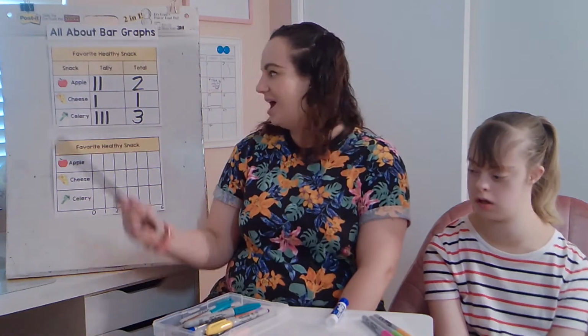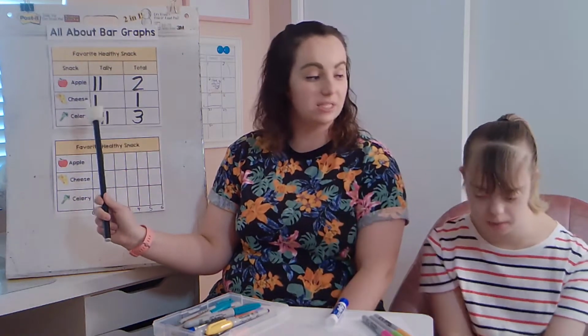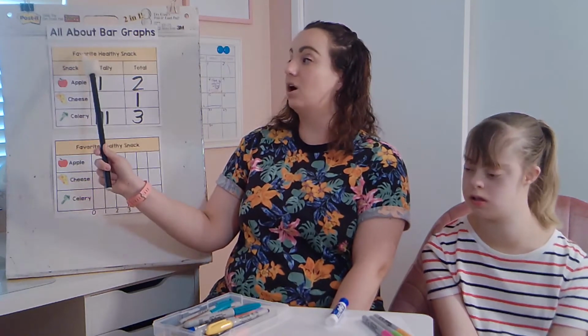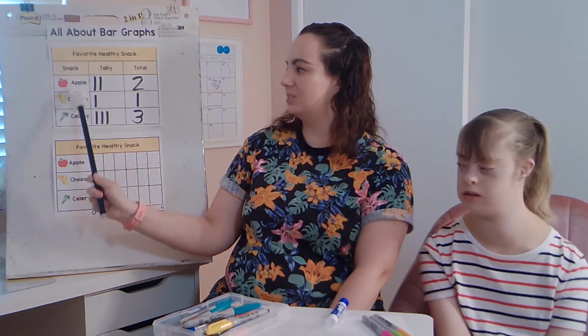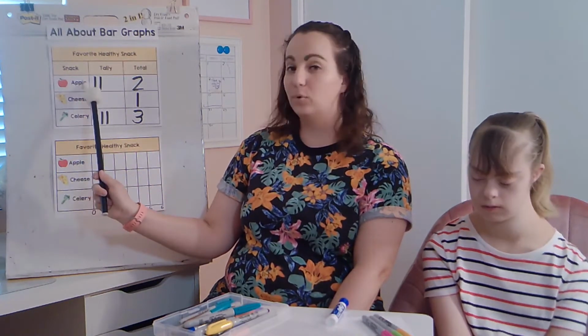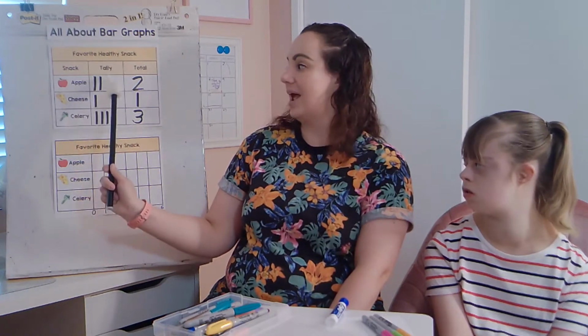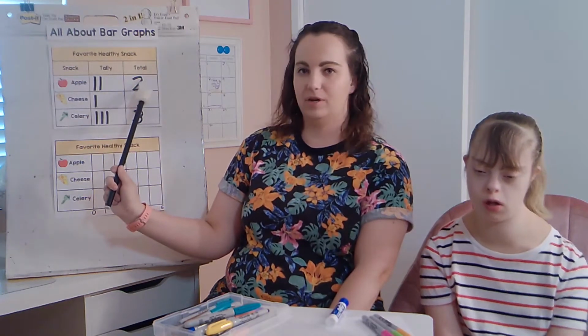Let's go ahead and first walk you through the process of how one would make a bar graph. Then we'll look at bar graphs that are already made and work on answering some questions about them. Okay? As you can see here, we have a tally chart. We've learned about that a few lesson videos ago. This tally chart is all about favorite healthy snack. It has snacks people like listed here: apple, cheese, celery. Then it has their tally marks for how many votes each one got, and then their total.